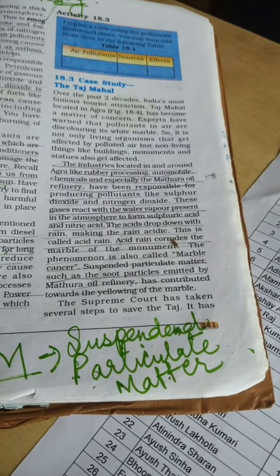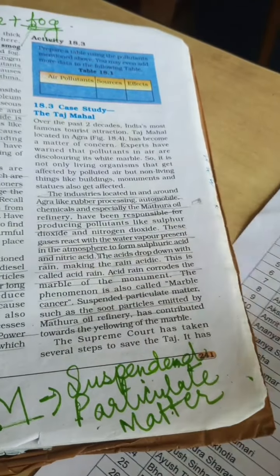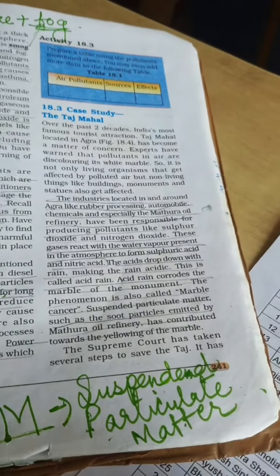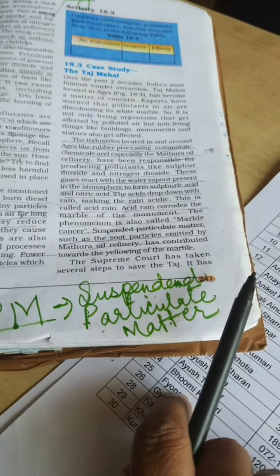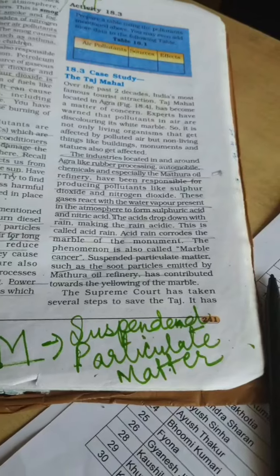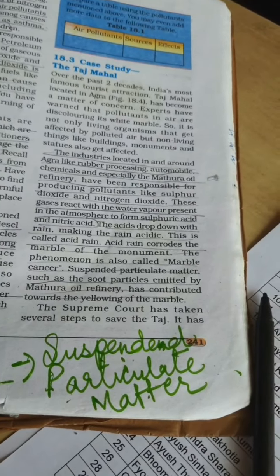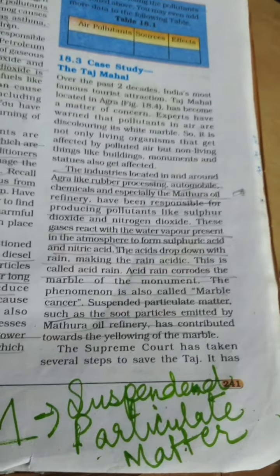And if they are oxides of carbon, they form carbonic acid. Carbonic acid is not that harmful, so we mostly do not rectify carbonic acid. We basically go for sulfuric acid and nitric acid.